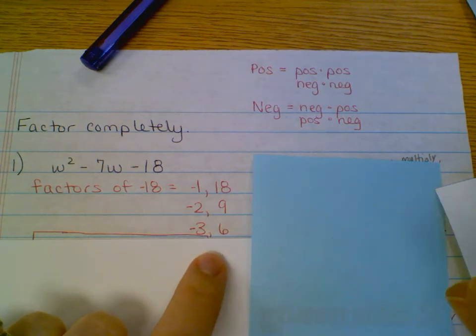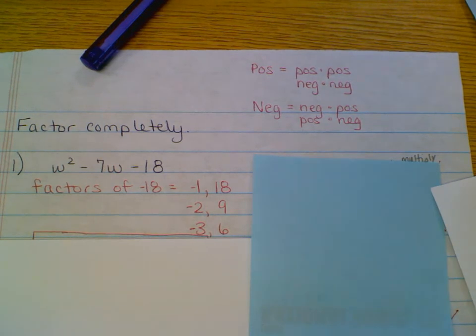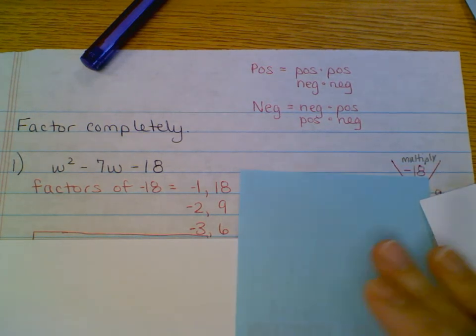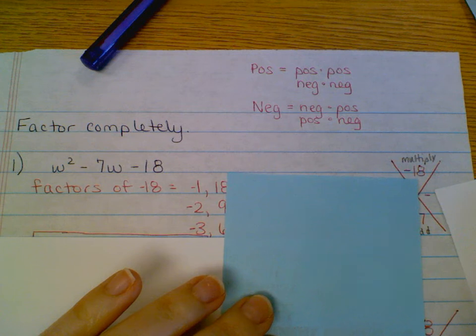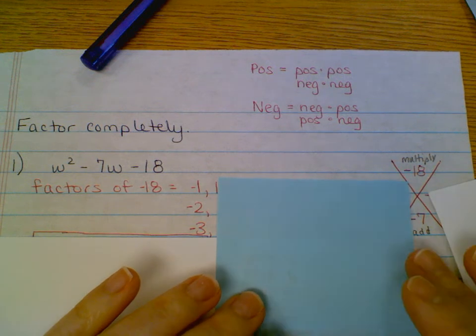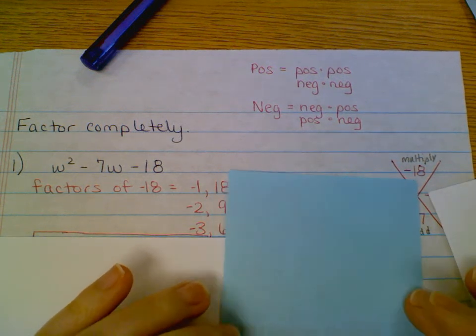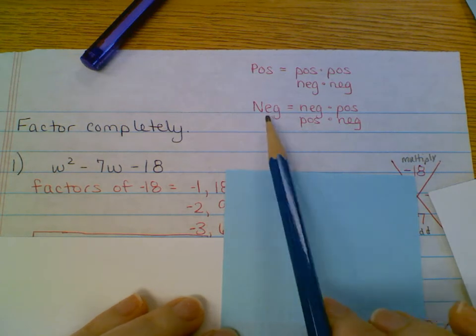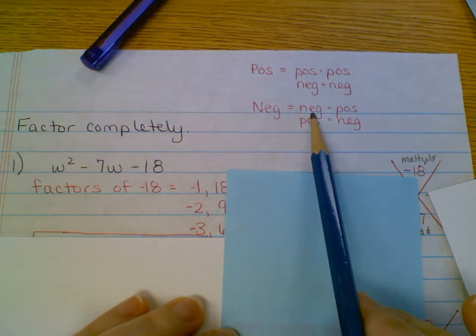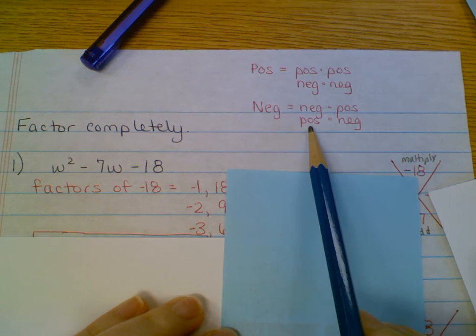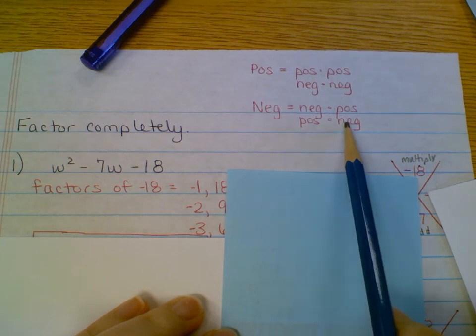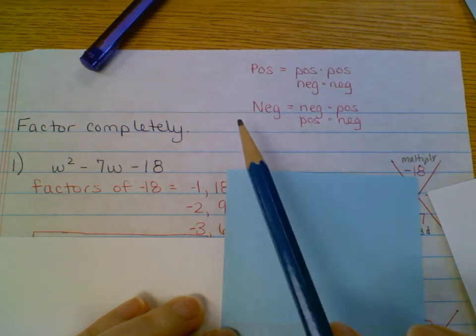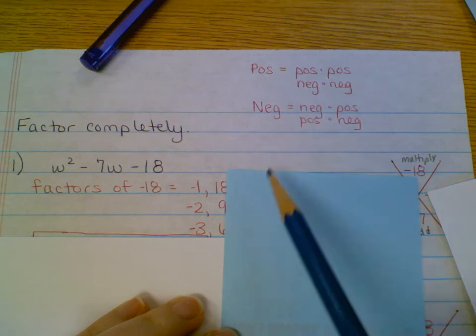So once you have the factors listed out, what you're going to do is use your signs. So remember that we are trying to find something that multiplies to negative 18. But remember, in our sign rules, there are two options for that. When I am multiplying for a negative, I could have a negative and then a positive, or I could have a positive and then a negative. So you might want to remember these sign rules for when you're multiplying, because that's going to help us.